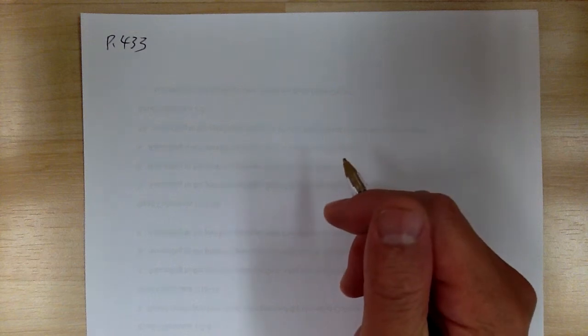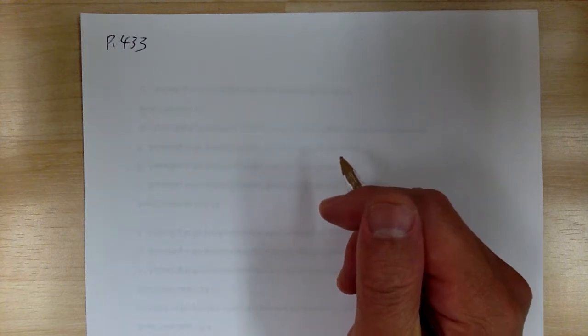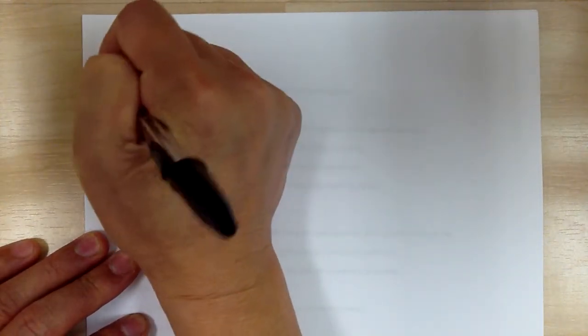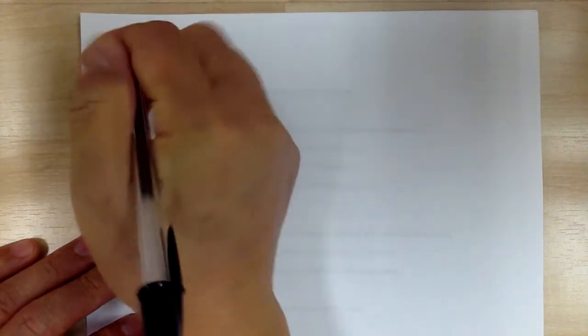So now the exponent can be anything. Last lesson, the exponent could be only a nice number like an integer or a fraction. But now it can be anything. But the rules are the same. So you're going to do exactly the same thing. So let's go to page 434, and example 1.